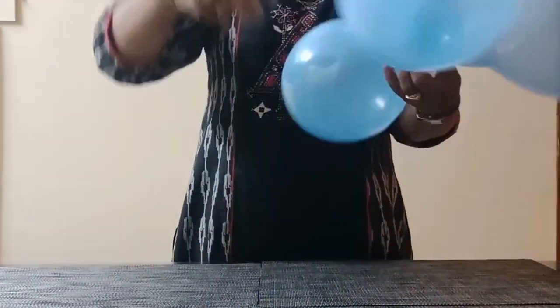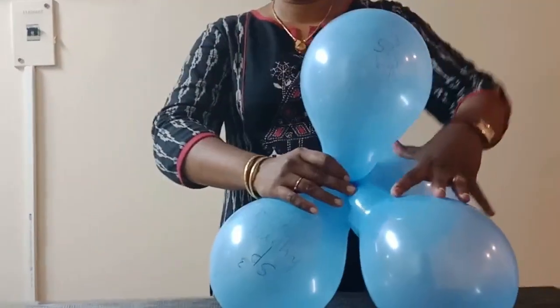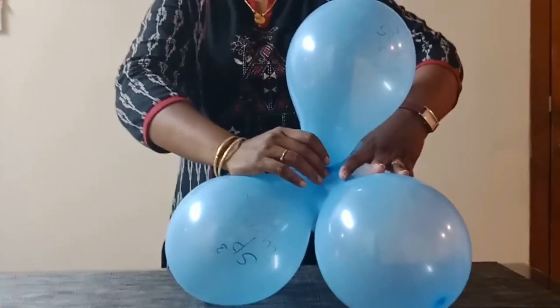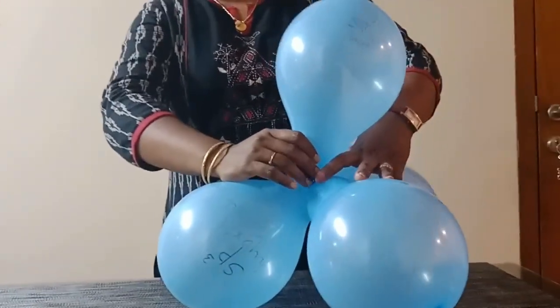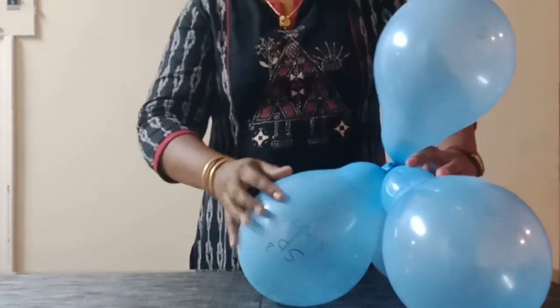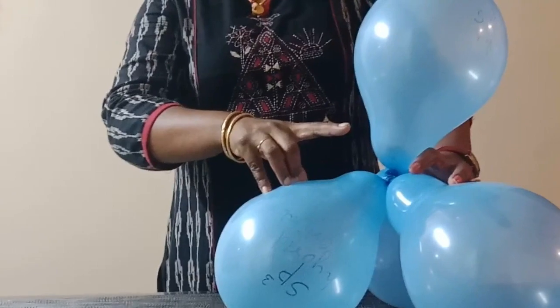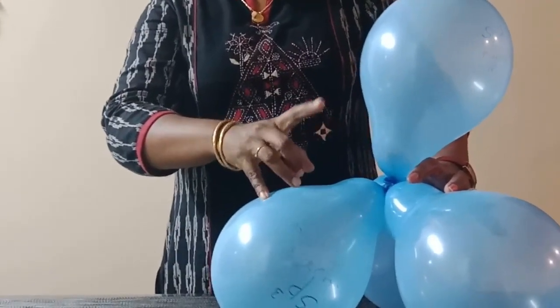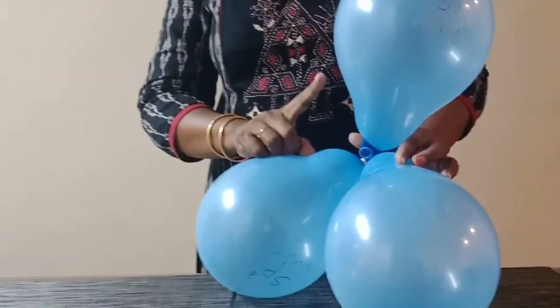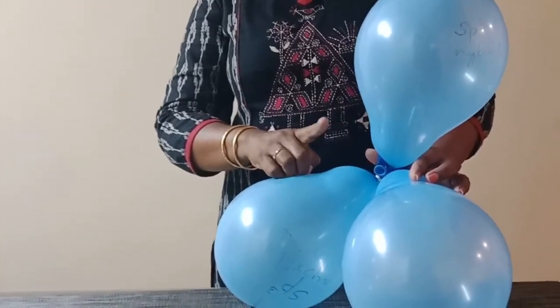When these 4 balloons are tied together in space, see its orientation. It is oriented in a tetrahedral manner. And as you all know, in sp3 hybridization, the shape of the molecule is tetrahedral. The bond angle is also, as you all know, 109 degree 28 minutes.